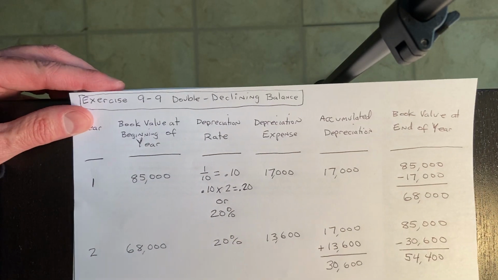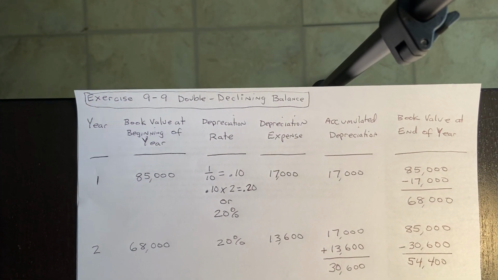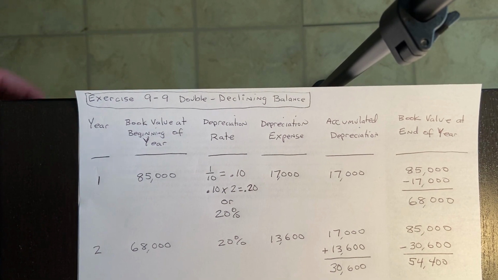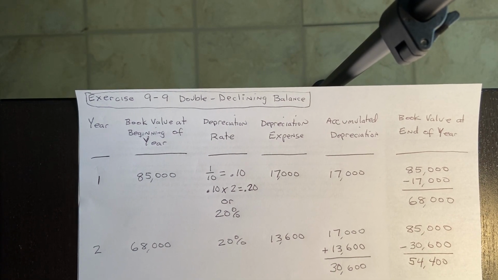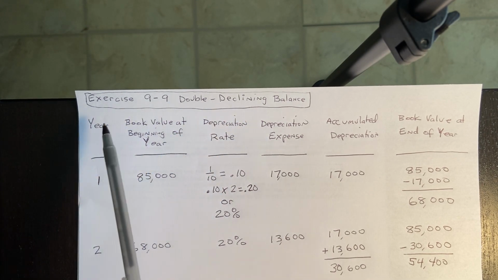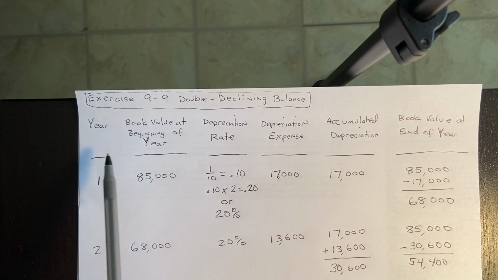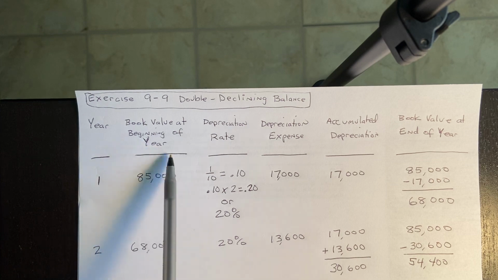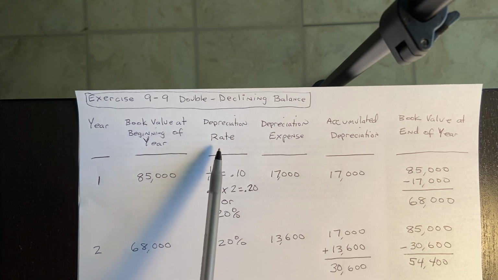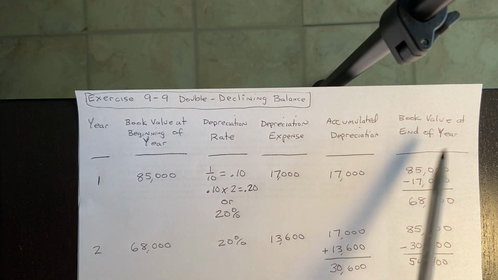In the second part of this, all they want you to do is double declining depreciation. So, changed a couple things here. Obviously, this says exercise 9.9, double declining. This is still year. This says book value at beginning of year, depreciation rate, depreciation expense, accumulated depreciation, book value end of year.